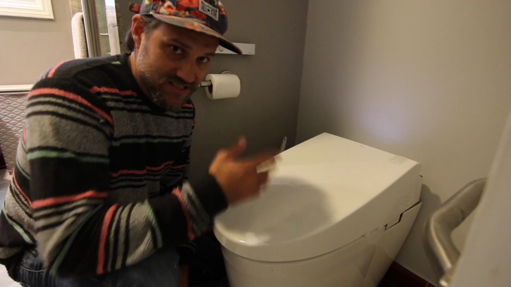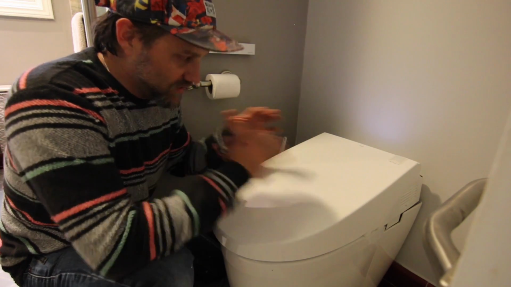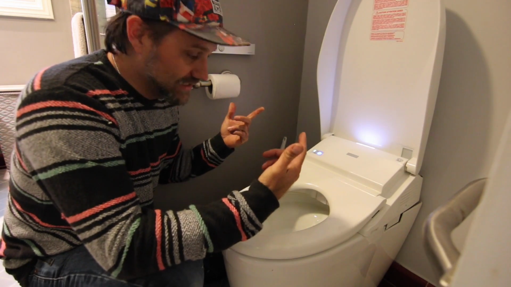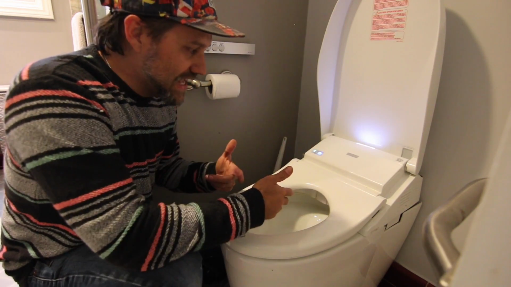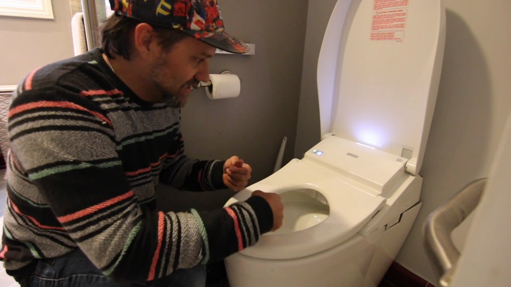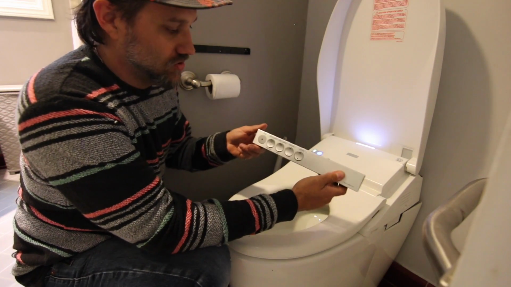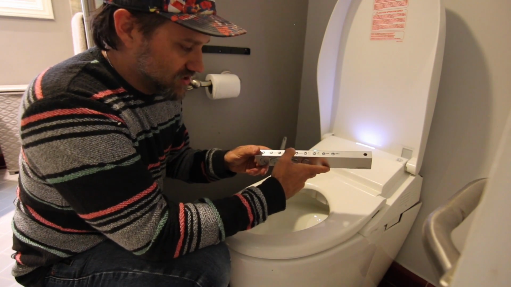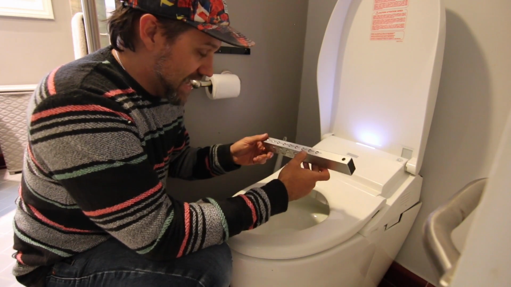This, my friends, is the Toto NeoRest toilet. Now this toilet comes with features beyond features, whatever you want. I mean, automatic lid opening, heated seat, self-cleaning, bidet, you name it, it has it. It does it automatically. And in case you don't want it to do it automatically, it comes with this huge remote control that has pulsating, oscillating, whatever it oscillates. I have no idea what oscillating could mean, but it has it.